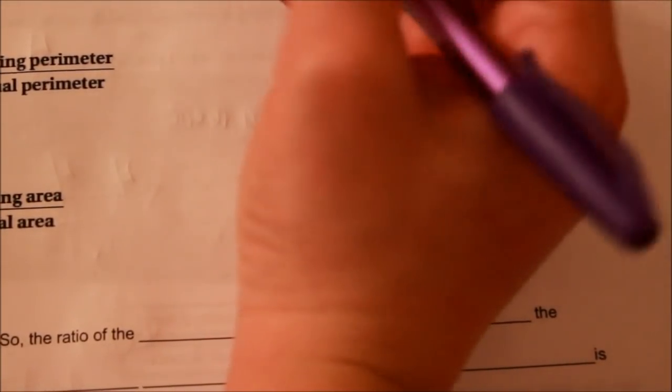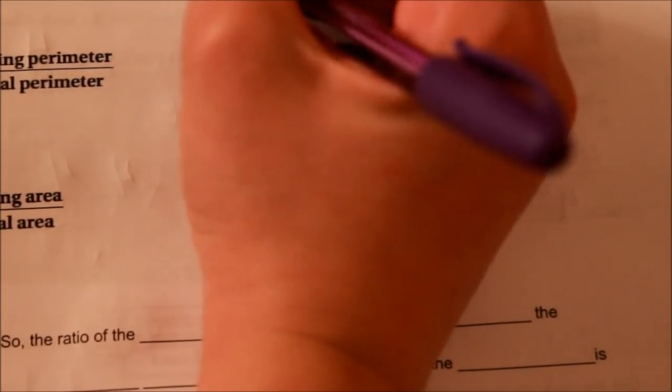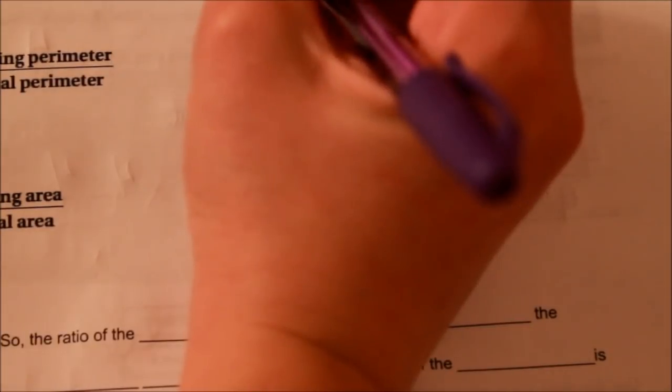We have 1 centimeter over 2 millimeters. So if we have 10 millimeters, because we want to make them the same unit, since there are 10 millimeters in 1 centimeter, we have 1 centimeter here. This is going to be 10 millimeters to 2 millimeters.